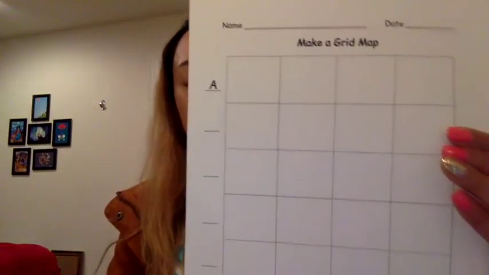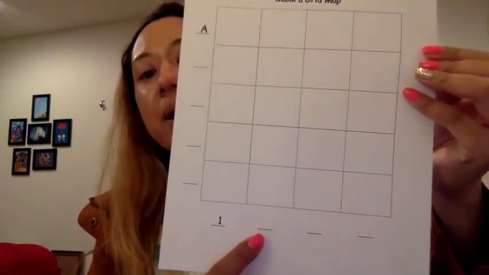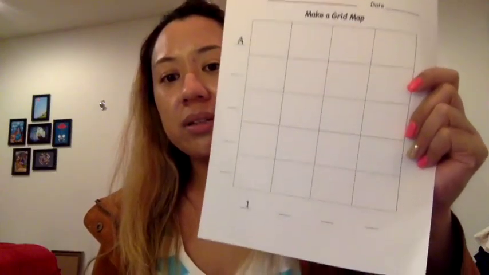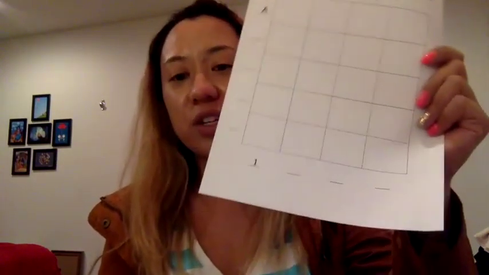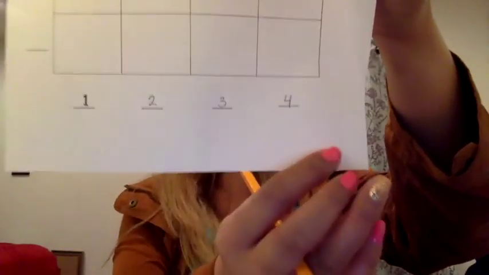The first thing you are going to do is fill in the letters and the numbers. Which way do we go first when we read a grid map? That's right, we go across first. So let's fill in the numbers across. I want you to do the same thing while I'm doing that. Good, so we filled them in. It should have gone 1, 2, 3, and 4. So we have all of those across.